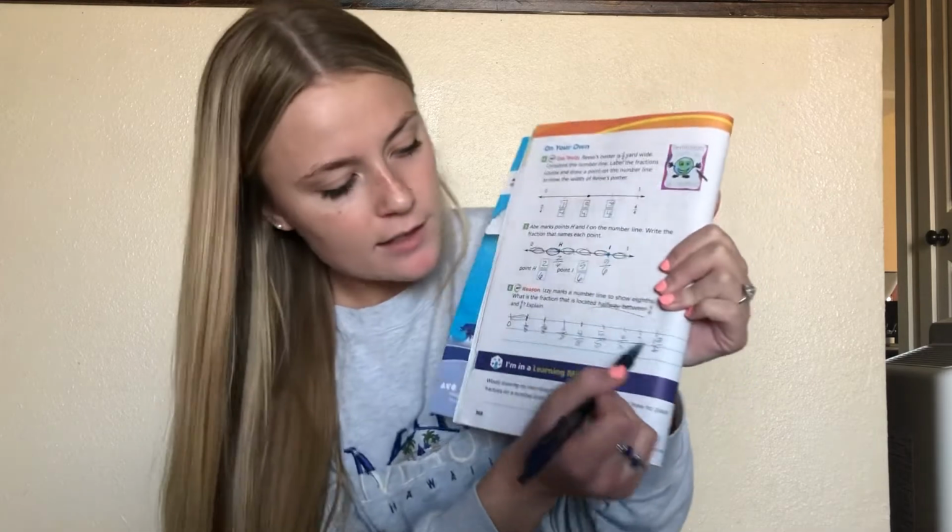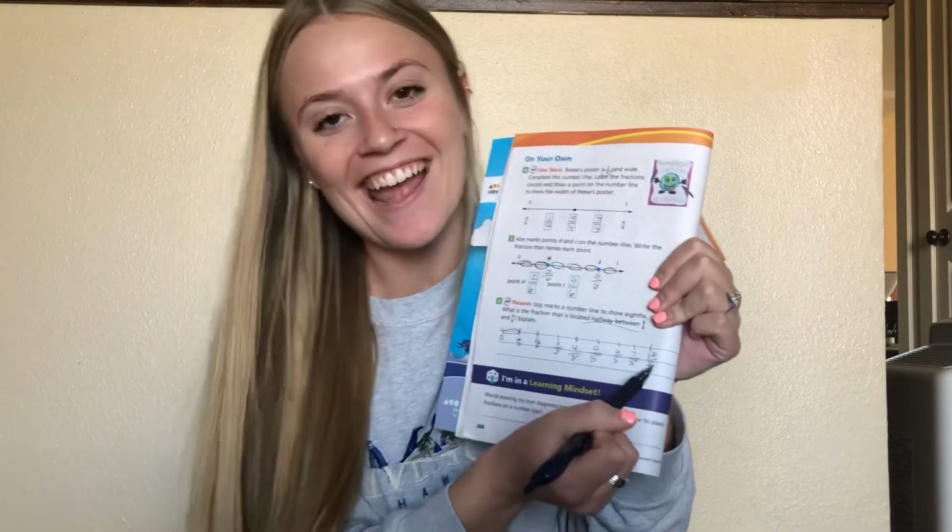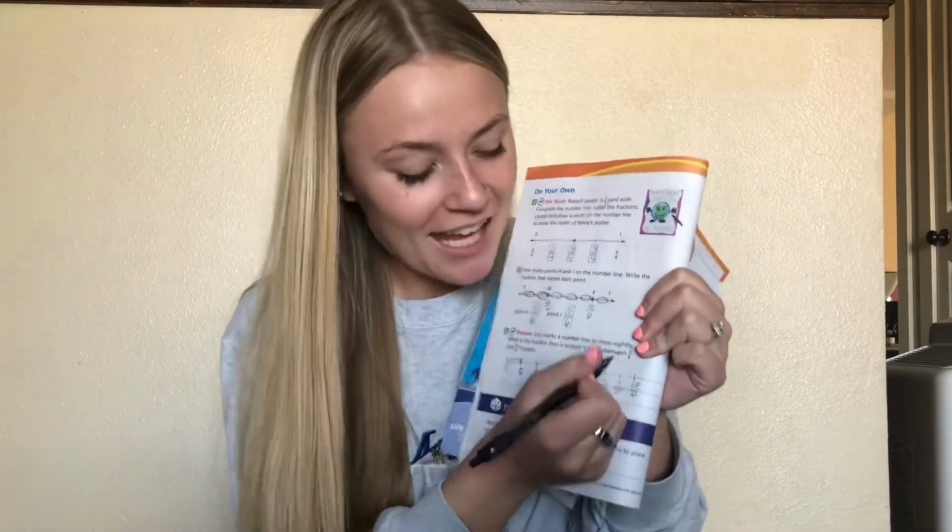Now it says, what is the fraction that is located halfway between 6/8 and 8/8? What fraction is in between those, 6/8 and 7... Oh, I just gave it away. What's in between 6/8 and 8/8? 7/8.